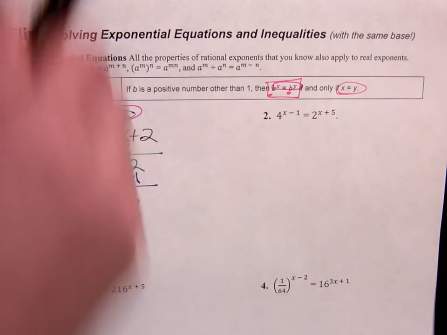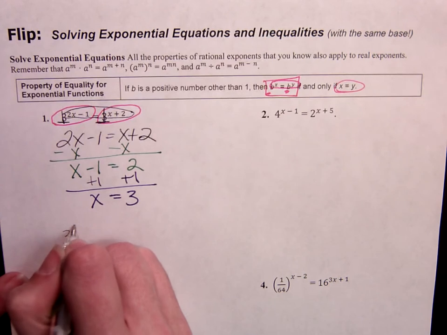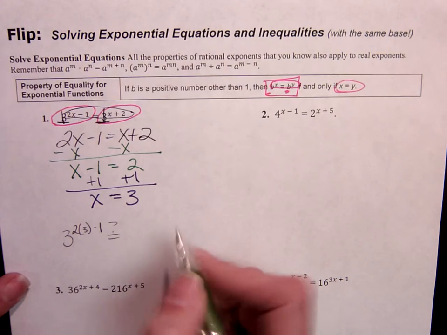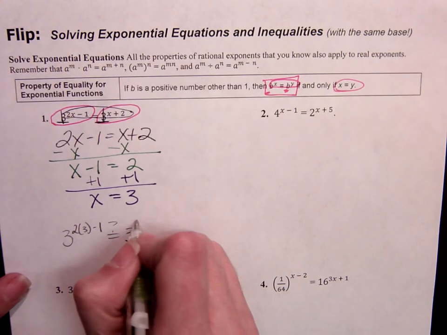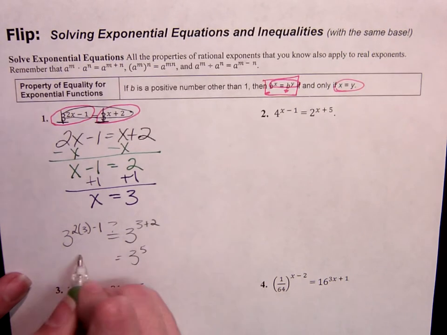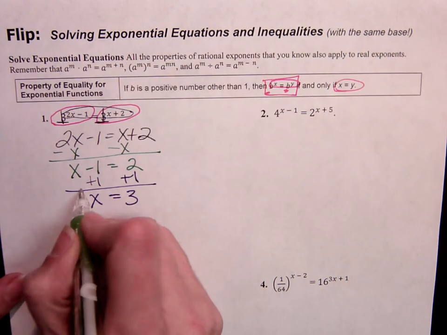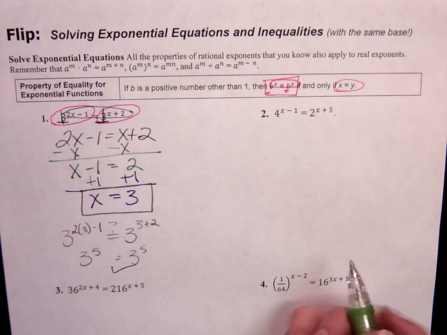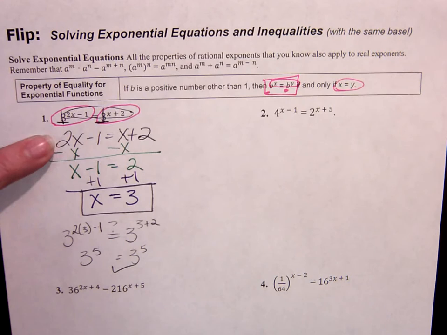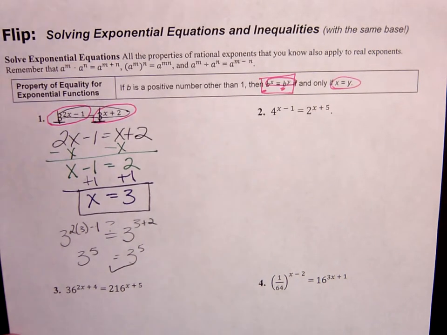We want to go back in and double check to make sure that what we've done is going to work. So I'm going to take 3 raised to the 2 times 3 minus 1. Is that the same as 3 raised to the 3 plus 2? Well, that's 3 to the 5th. Is that the same thing? 2 times 3 is 6, minus 1 is 5. It works. I know that x equals 3. Okay. When we can make those bases match, these are typically just Algebra 1 level work. All right. So let's move over and look at number 2.